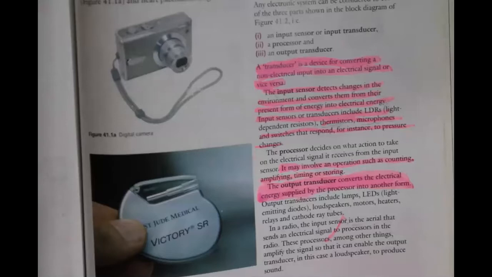That electrical signal reaches the processor. The processor amplifies it. Do you understand the meaning of amplify? Amplifying the signal means increasing it in size, increasing by a certain ratio, enlarging it. So it amplifies the signal, and then the output is the sound that we hear, so it's sound energy. So we have transducers at the entry and at the exit, input and output. These are the two. And in the middle, we have the processor.